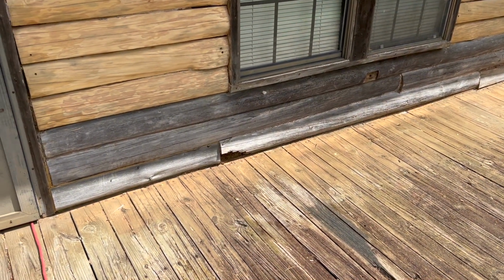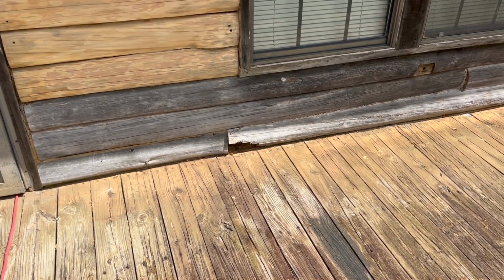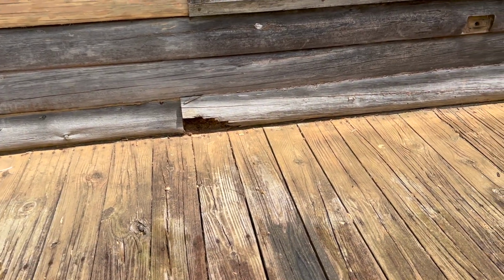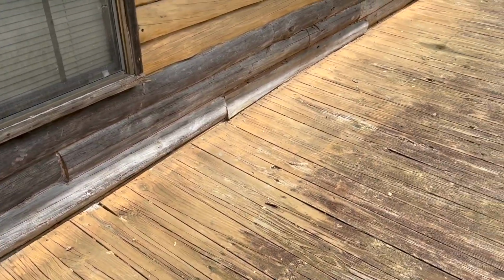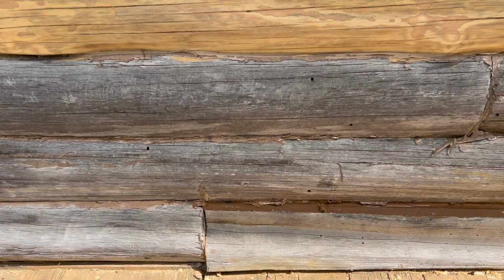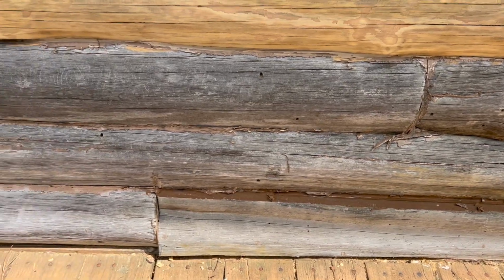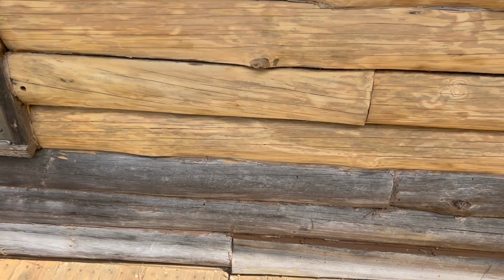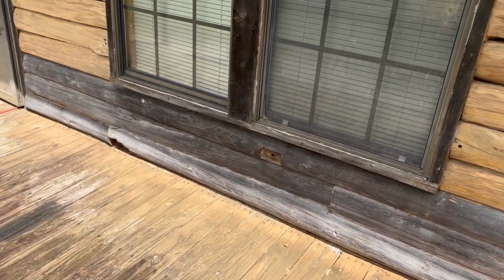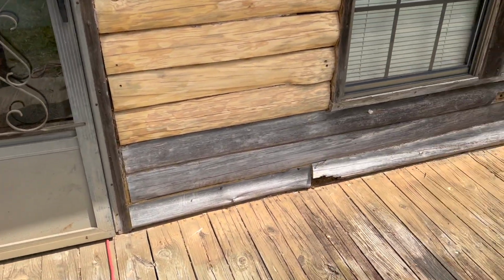How do I know which logs are decayed? Well, like this one, obviously the face of it is falling apart with rot, so we know there's decay there. Another thing I look for are bug holes. For example, right here, you can see bug holes, and we know this area is decayed. Now, bug holes aren't a for sure sign that there's decay there, but many bugs will go after unsound wood first.